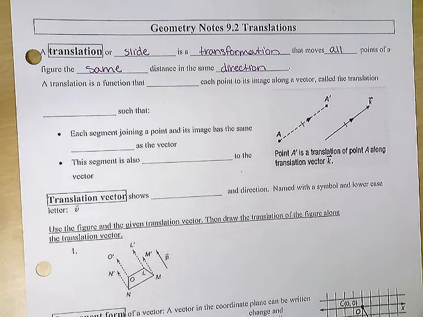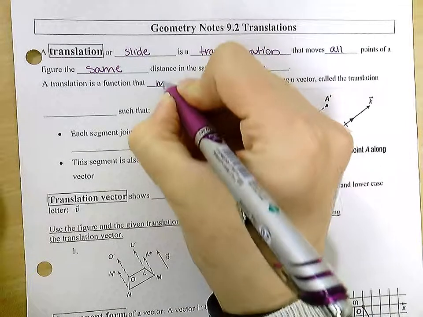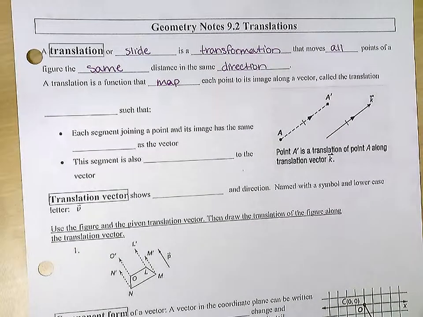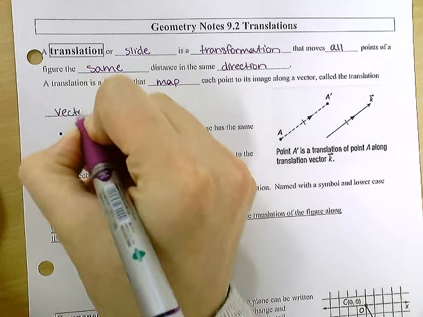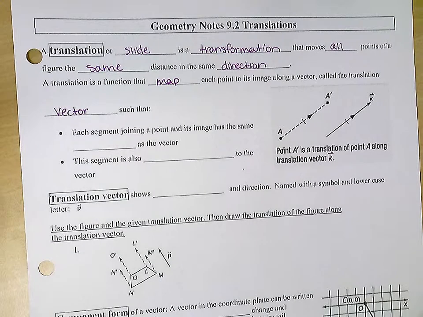Okay, a translation is a function that maps each point to its image along a vector called the translation vector. So we're going to be looking at different vectors today to move our points.